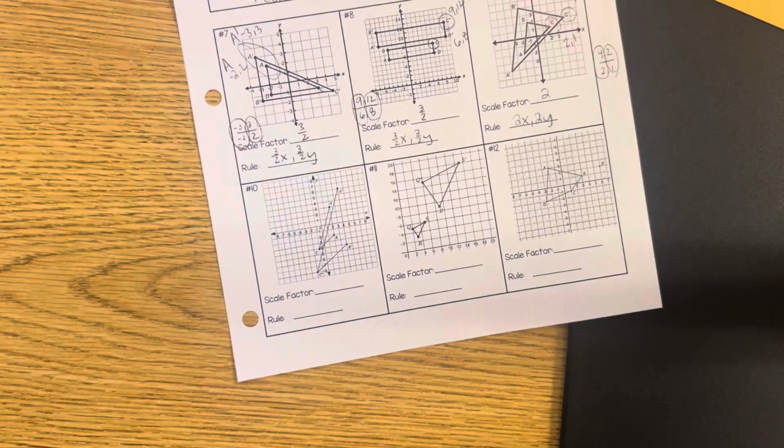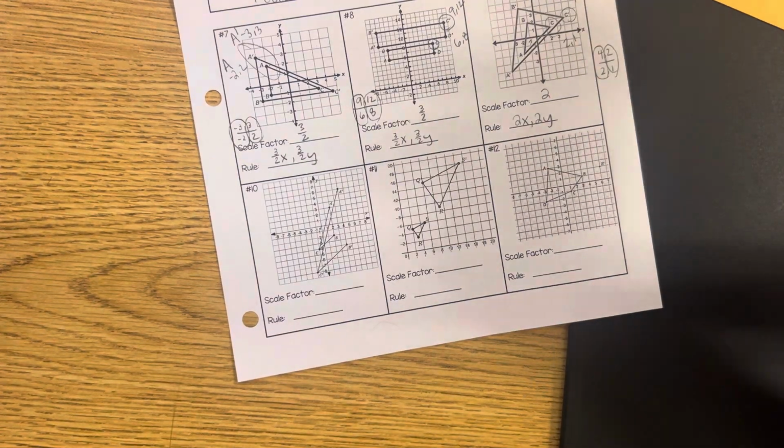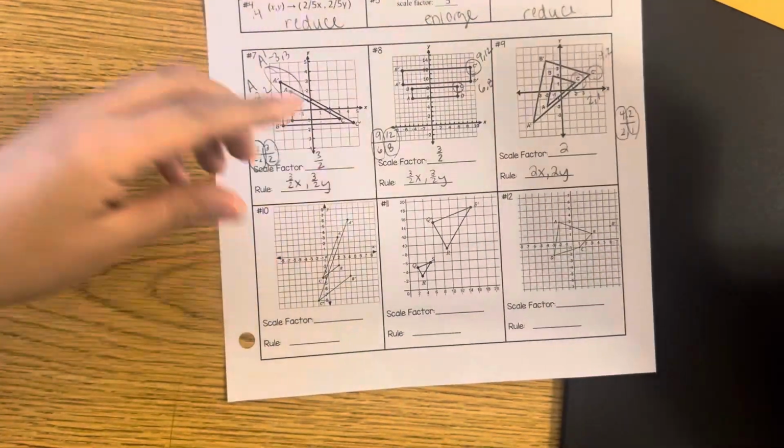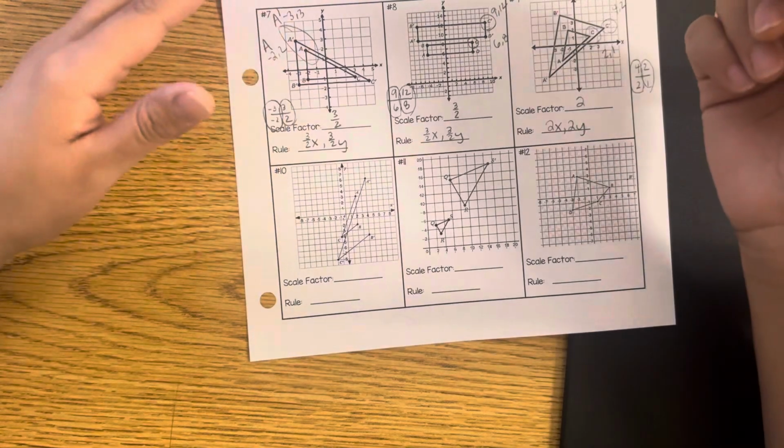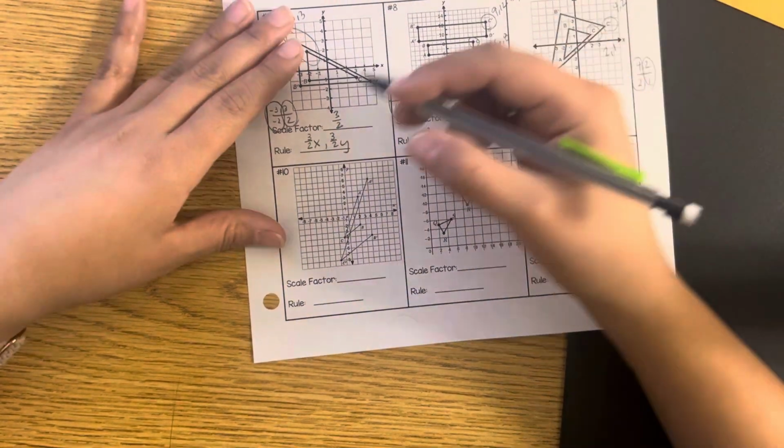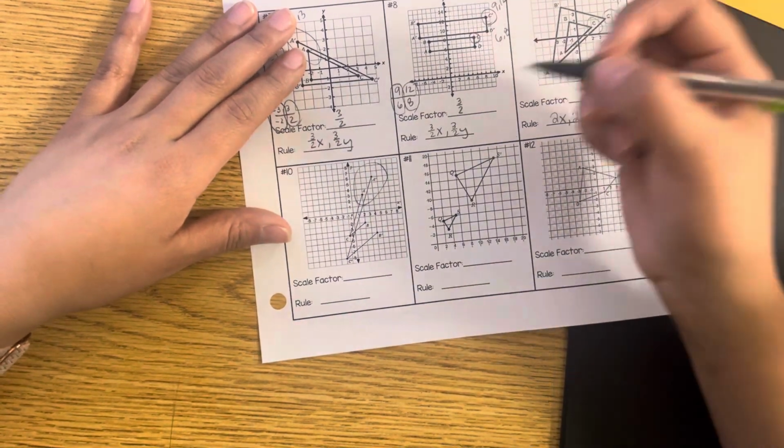Look at number 10. I'm sorry, none of these are like reduction, so that's my bad. Maybe on the back there will be. Number 10. So I pick a coordinate. Again, any of these would work because they're on the corner. So I'm just going to stick with the first quadrant, letter A.